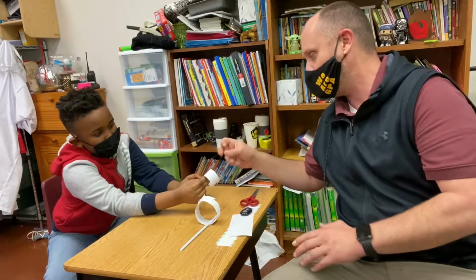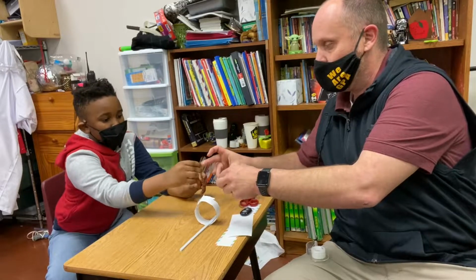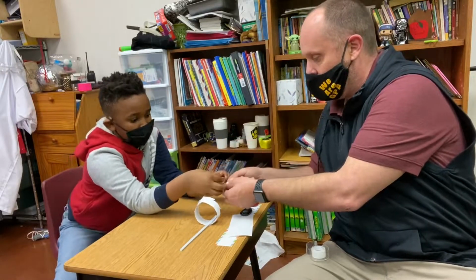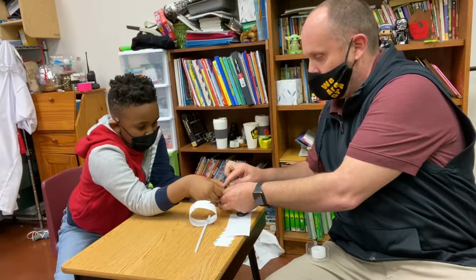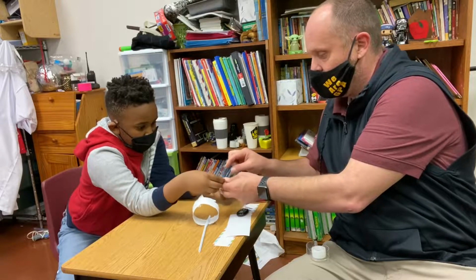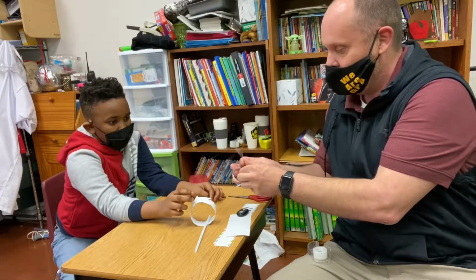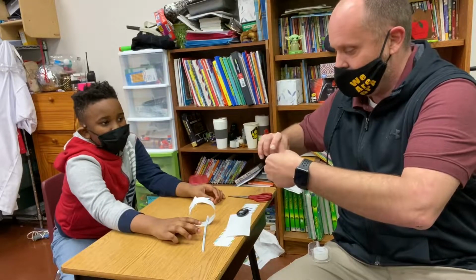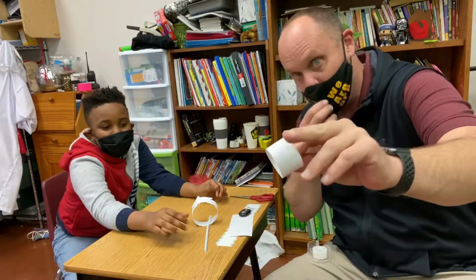I guess we can do that together. Take the tape off my finger and put it right there. Remember to get both parts. Perfect, except it was upside down, but that's quite all right. We all make those mistakes here and there. There we go. And now we have the small loop.